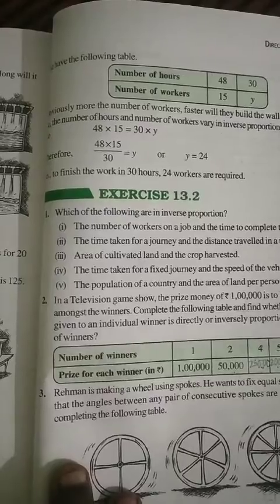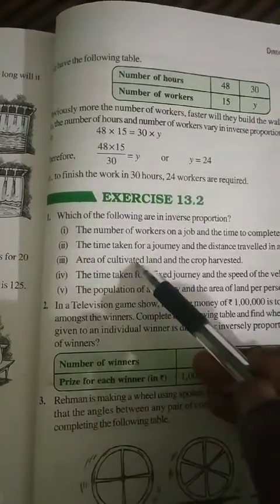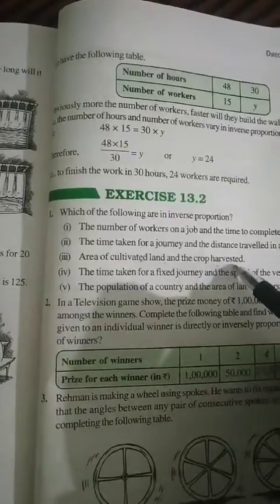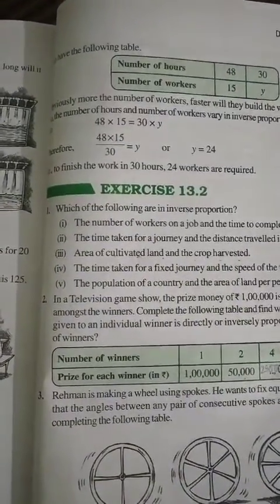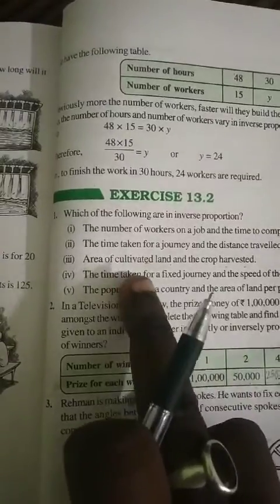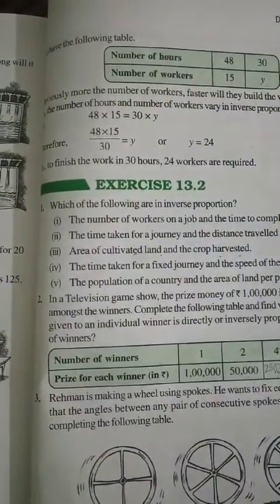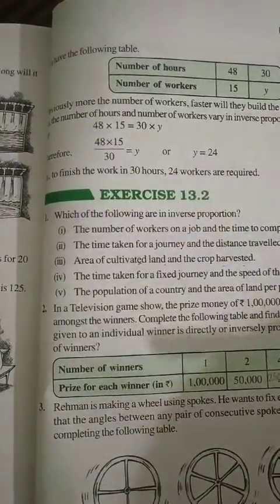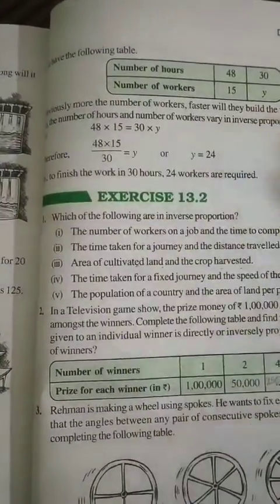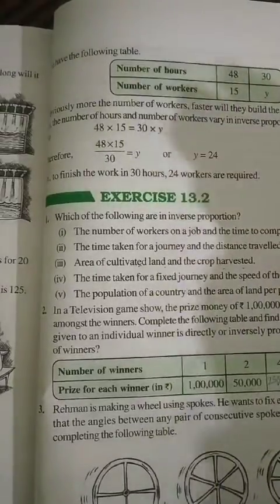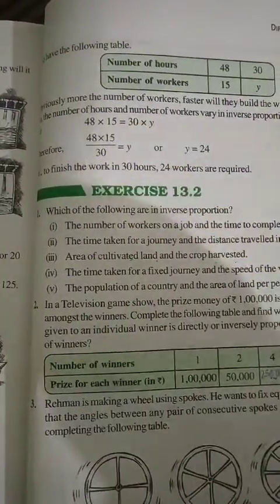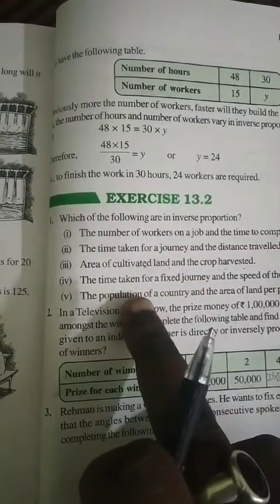Area of cultivated land and the crop harvested. In this situation, if the area increases, then obviously we can harvest more crops, or the crop production can be increased. If the area of the cultivated land decreases, obviously we can produce a smaller amount of crops. So this is in direct proportion.